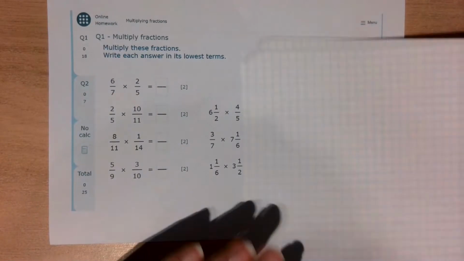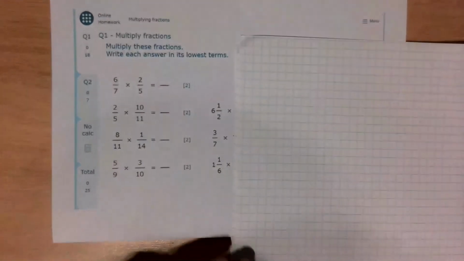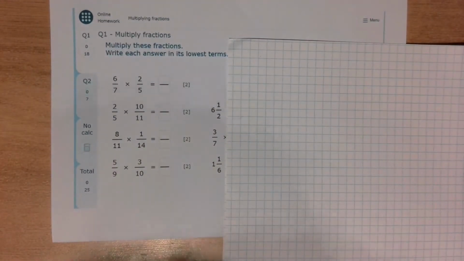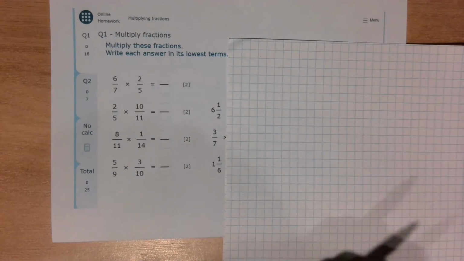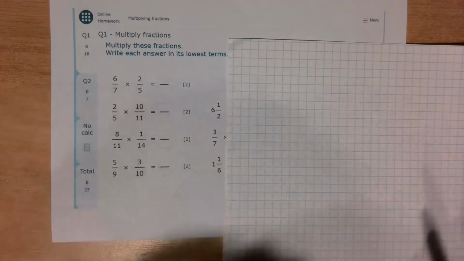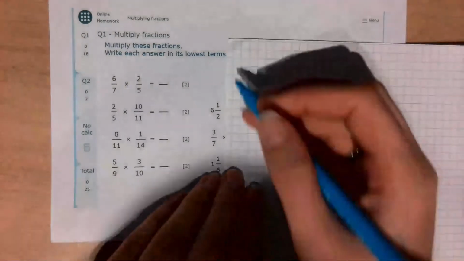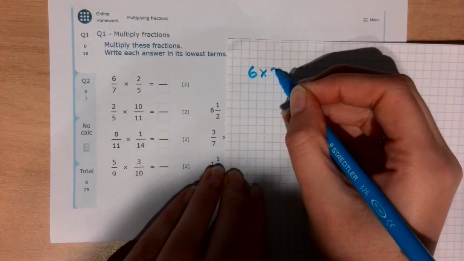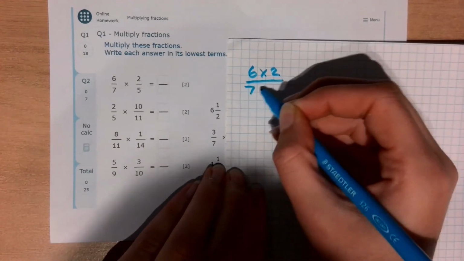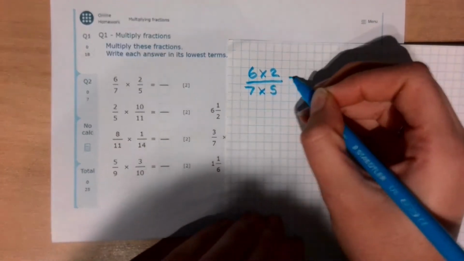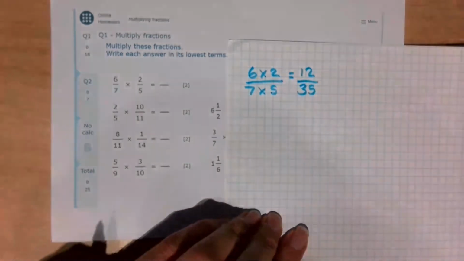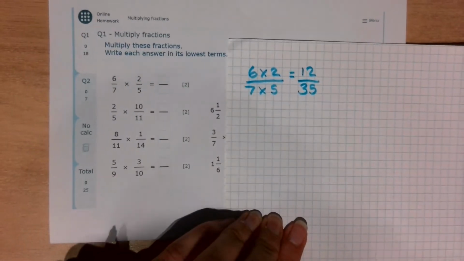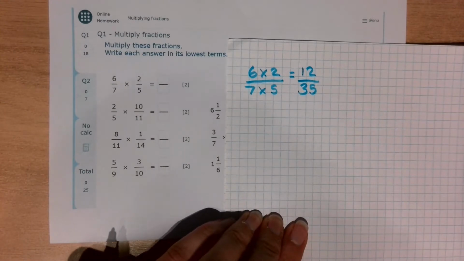The first part of this homework is the largest part, so let's spend some time on that one first. Remember, when we multiply fractions, we multiply the numerators to make the new numerator, and we multiply the denominators to make the new denominator. So here we're going to do 6 times 2 over 7 times 5. Now when we work that out, that is 12 over 35.